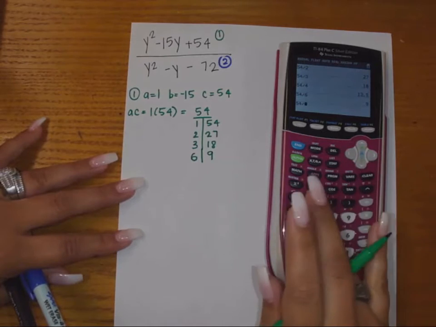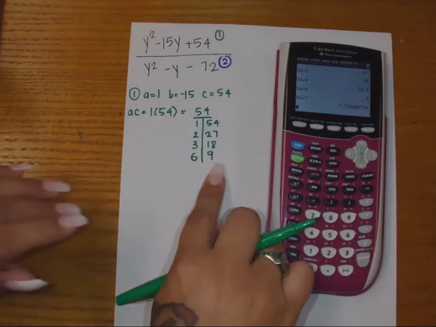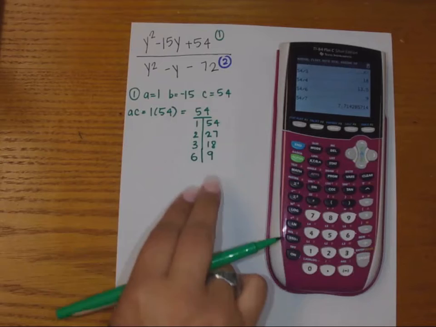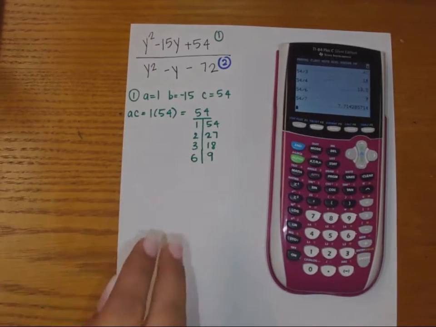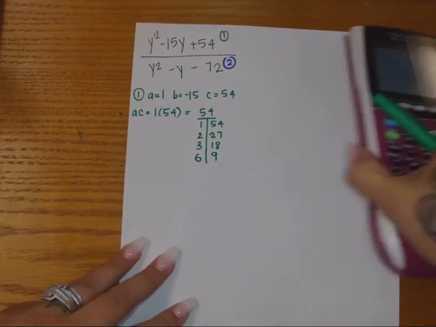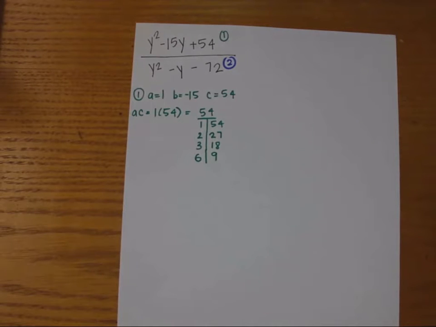It's not divisible by 7. It's not divisible by 8. And then we would loop back around, but there's no reason to write all of these twice. So you're done right there. Those are all of the factors that multiply together to give me 54.